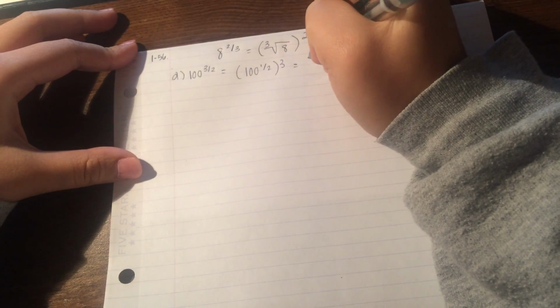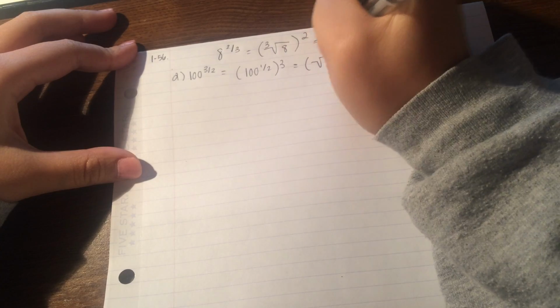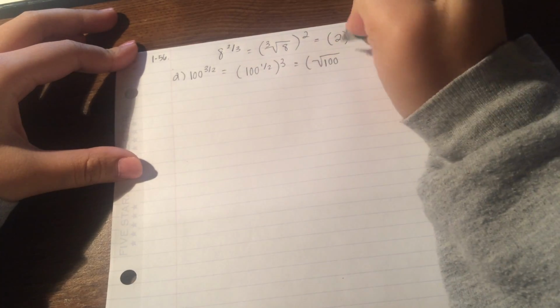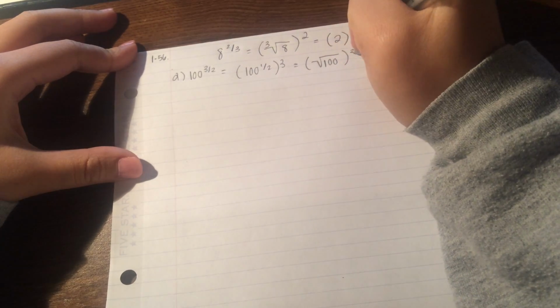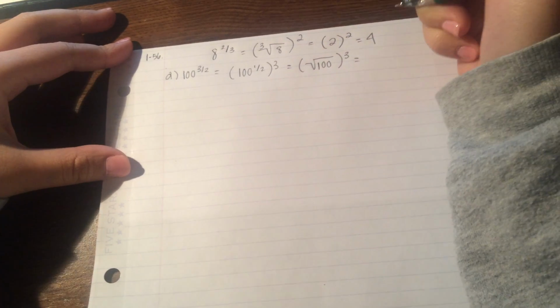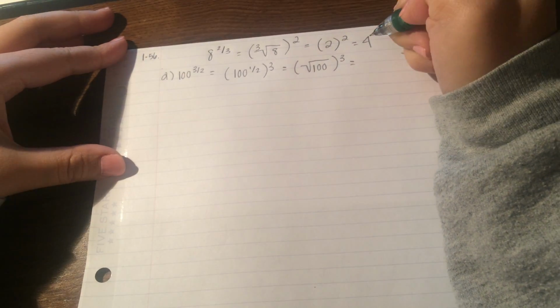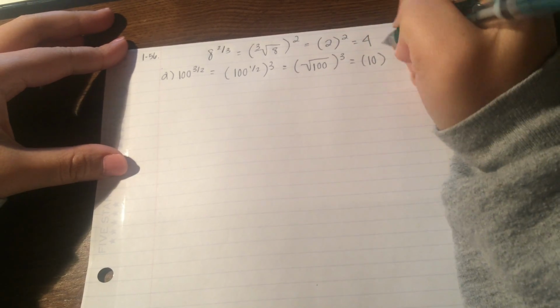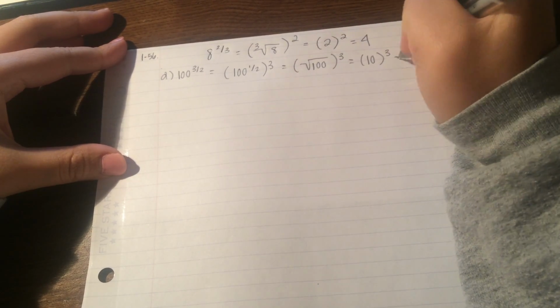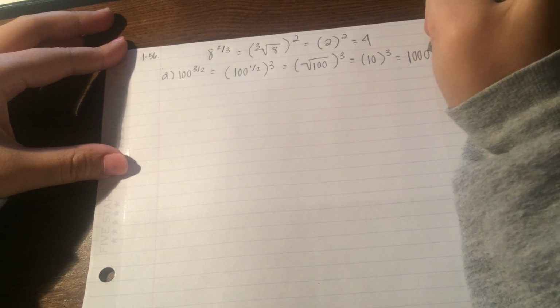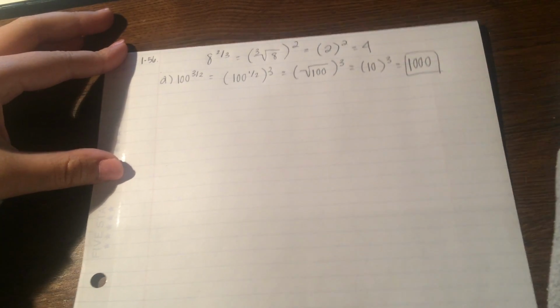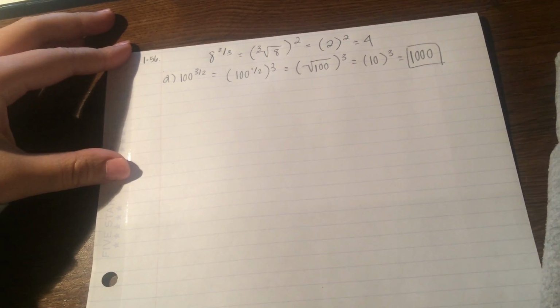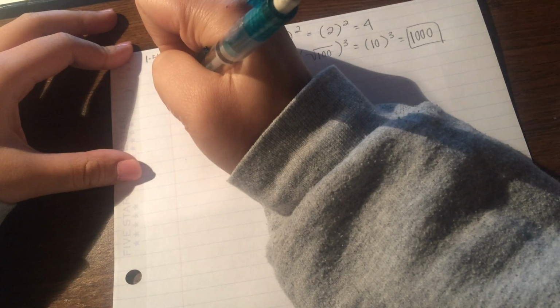And 1/2, as we know, is ultimately the square root. So we solve whatever's in the parentheses first. The square root of 100 is 10, and 10 to the 3rd power equals 1000. That's using Kit's method.